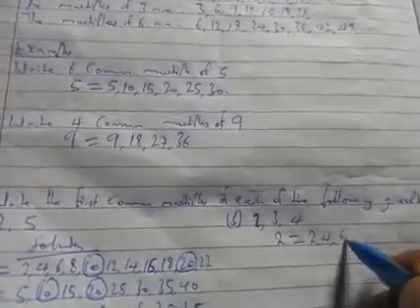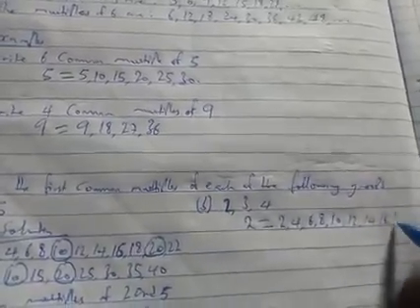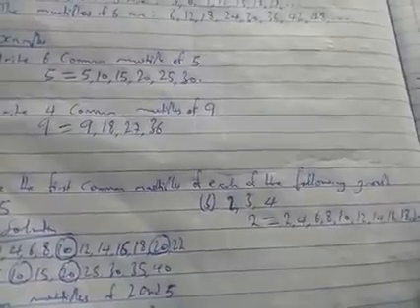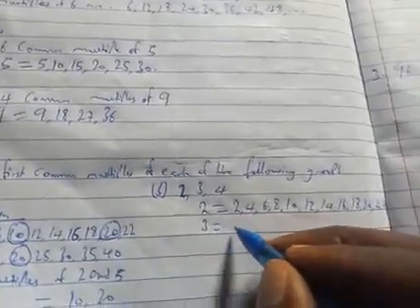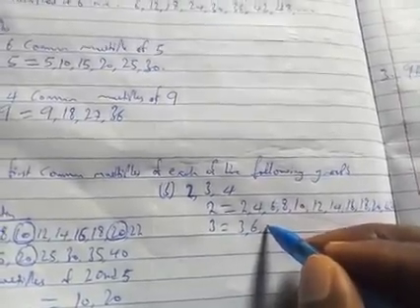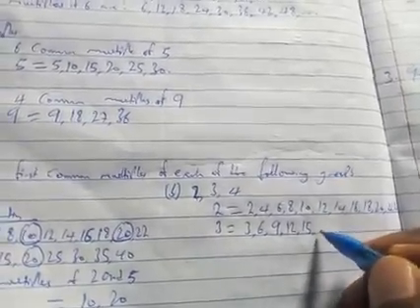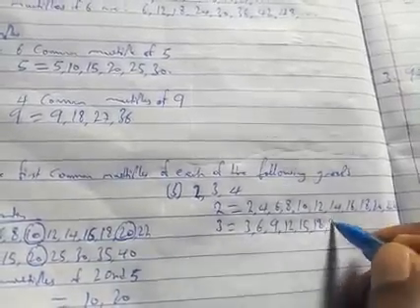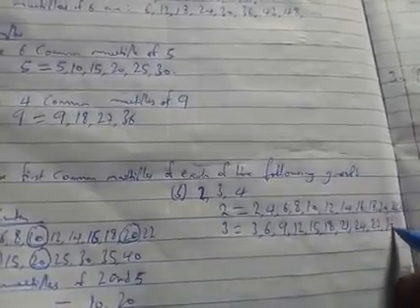So we are still able to write that of 2. For 2 we have 2, 4, 6, 8, 10, 12, 14, 16, 18, 20, 22, 24. How about for 3? You have 3, 6, 9, 12, 15, 18, 21, 24, 27, 30.